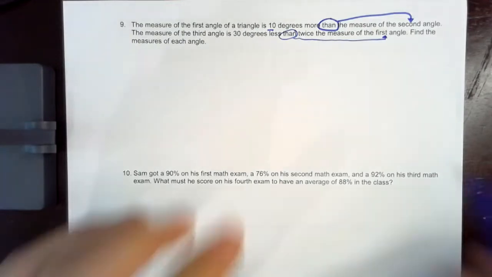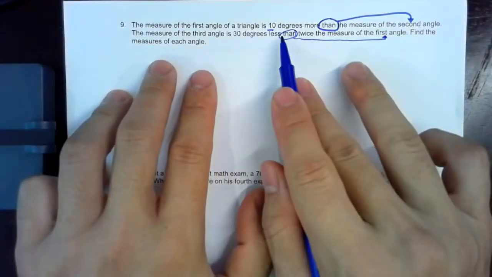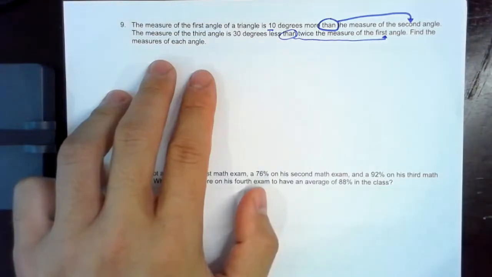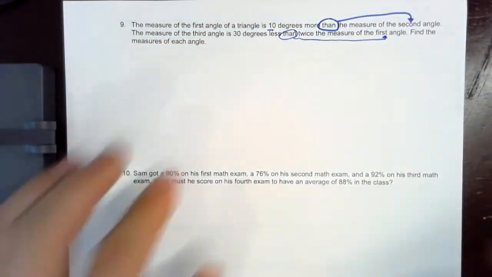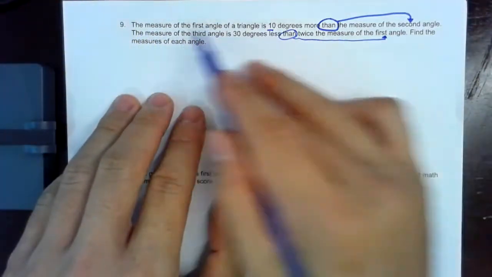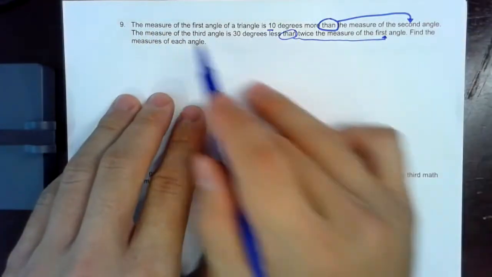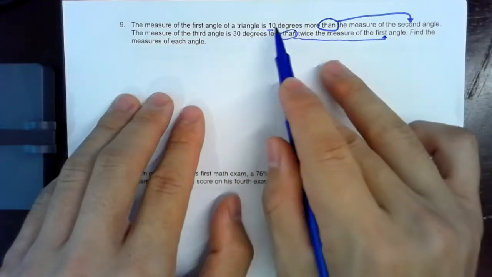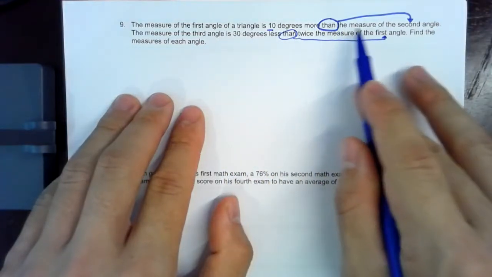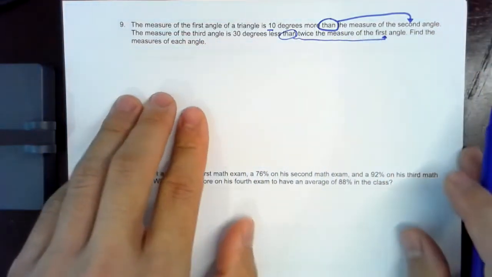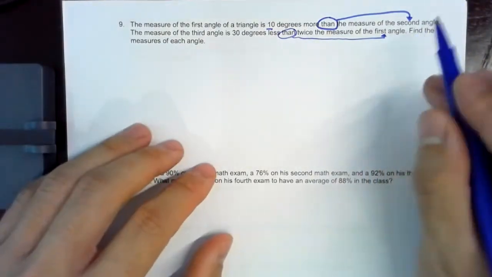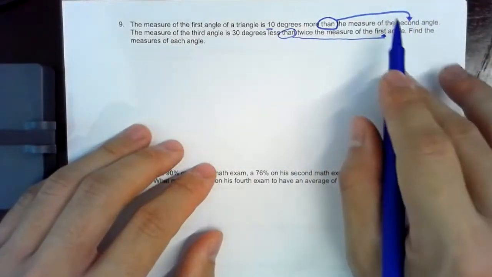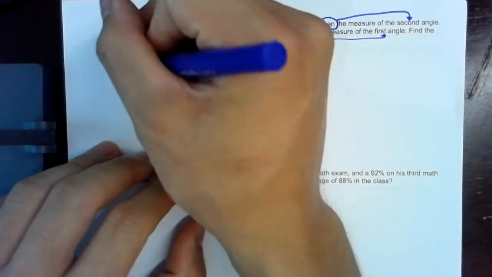So I know that the second sentence is comparing the third to the first, but let's not even look at the second sentence and let's just define our variables with the first sentence. The measure of the first angle is 10 degrees more than the measure of the second angle. Therefore we should label the second angle as x.